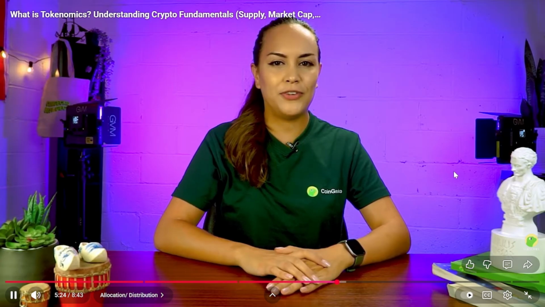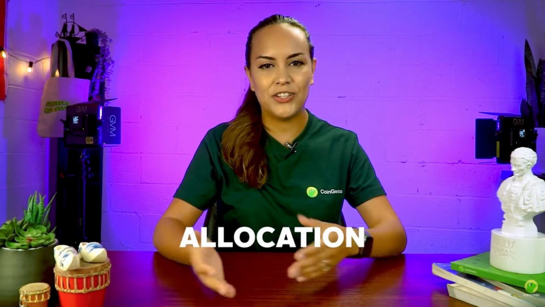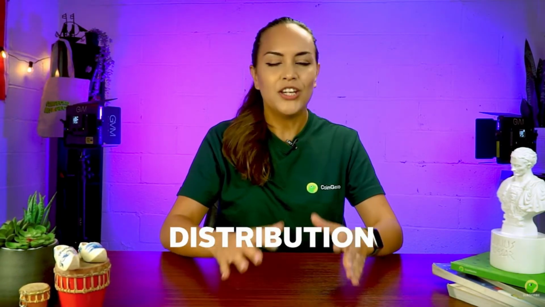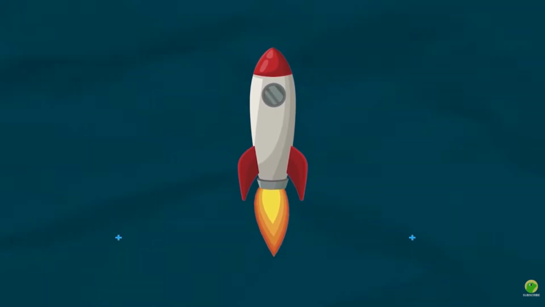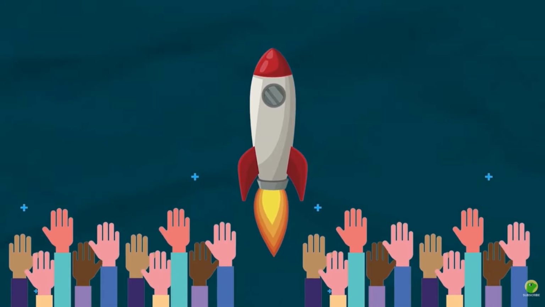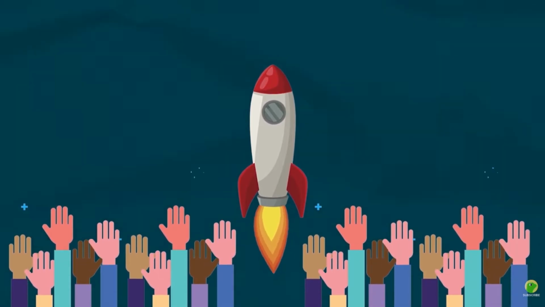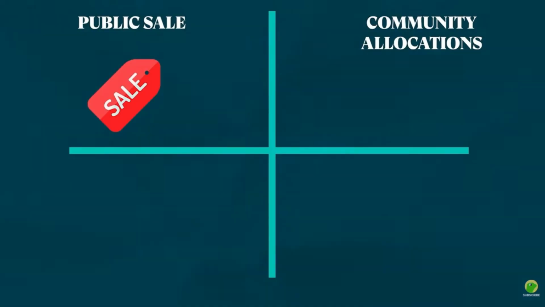Another variable that affects tokenomics is the allocation and distribution of tokens. During the initial launch stages of a project, the executive team or the community will decide how tokens are allocated or distributed. Generally, there are 4 main categories of initial asset allocation. The first allocation category is the public sale, which is open to anyone who wants to participate. Then, community allocations are ecosystem funding that goes back to the community.